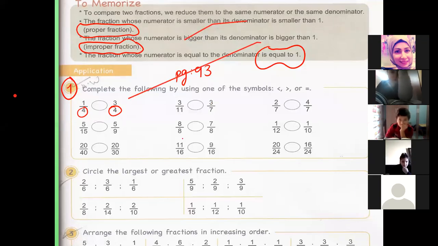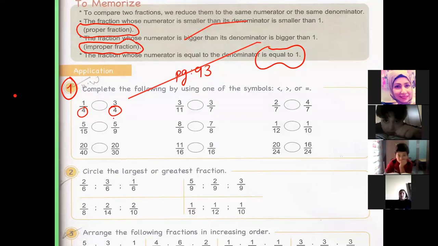Teacher, who's writing on the board? Yes. By mistake, I swear. Go on, Talin, continue. Which one is bigger, 3 over 4 or 1 over 4? No, 3 over 4. Yes, of course.